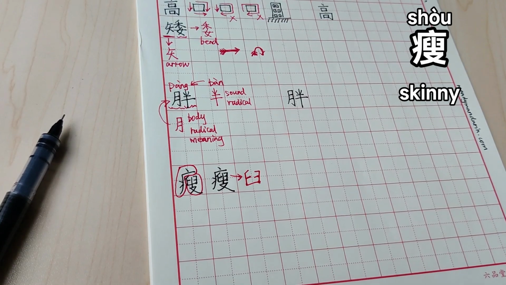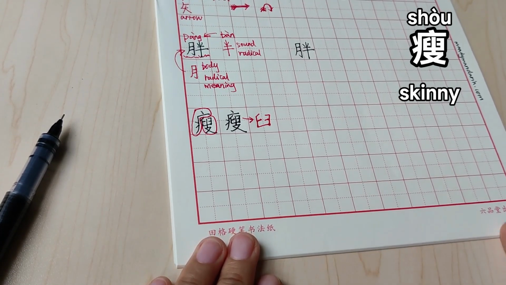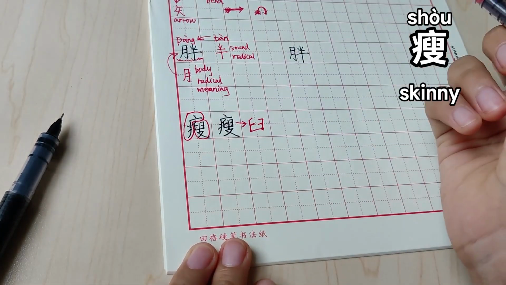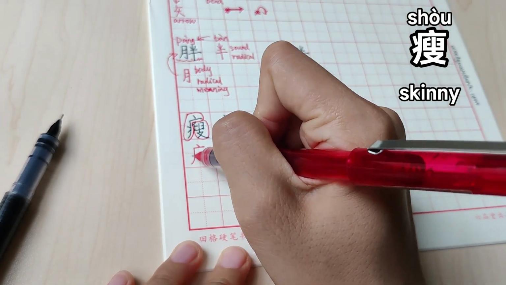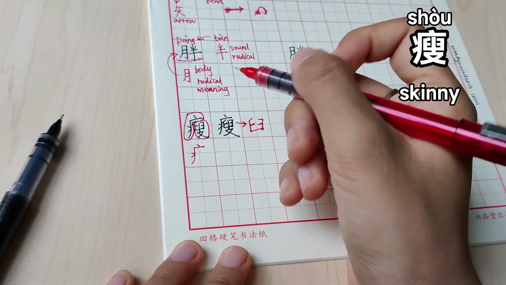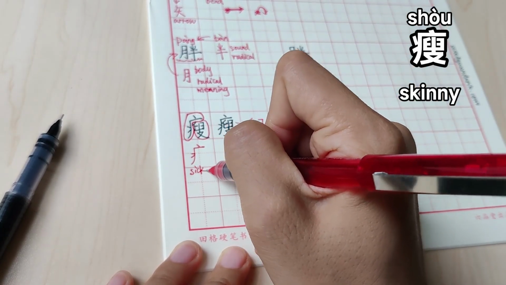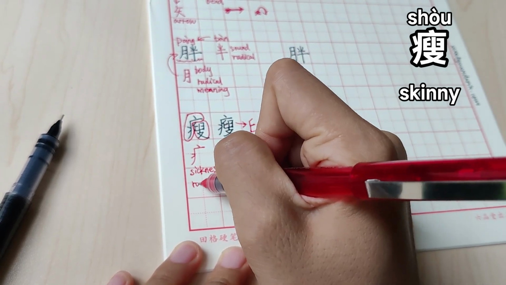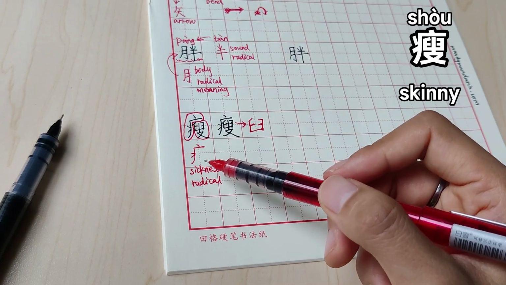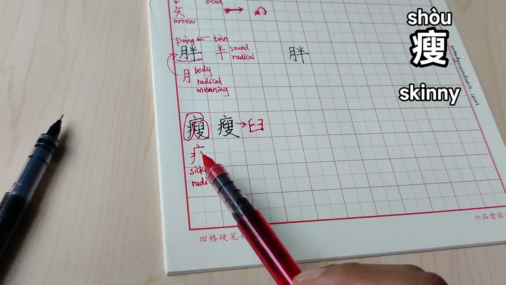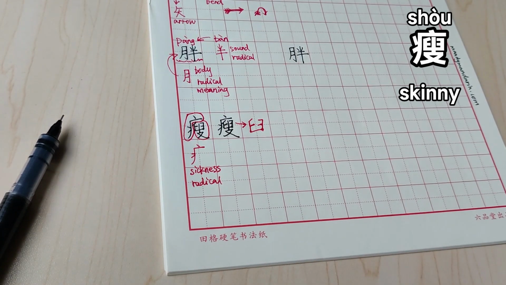Okay. And the story about this hanzi. So the outside part of it is this. This is the sickness radical. You will see this radical a lot in the words related to some disease. So it has the sickness radical, which implicates that if you're too skinny, you will get sick, or maybe otherwise, you get sick, you get skinny.